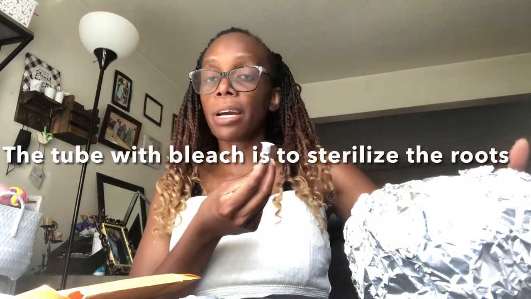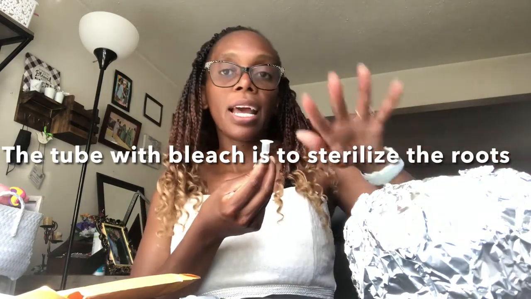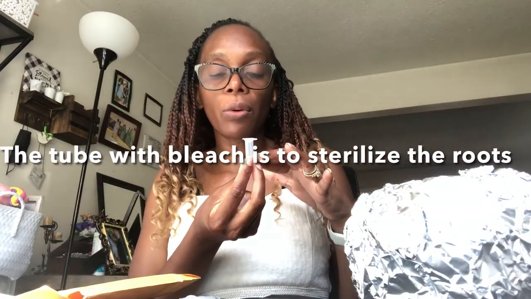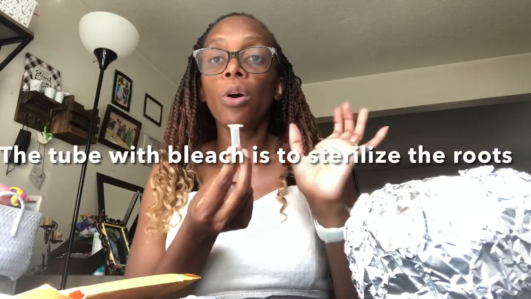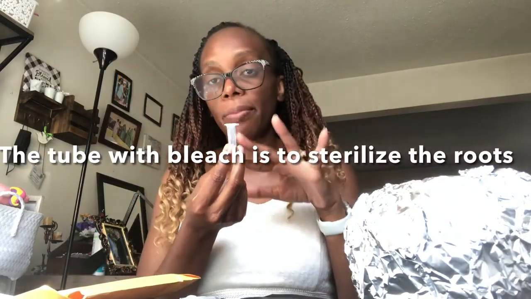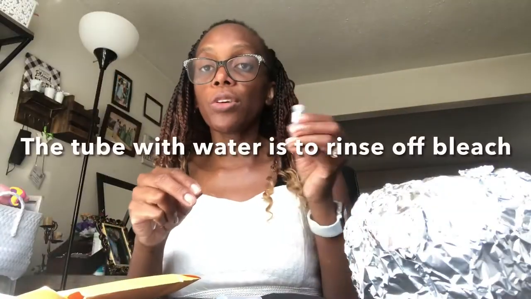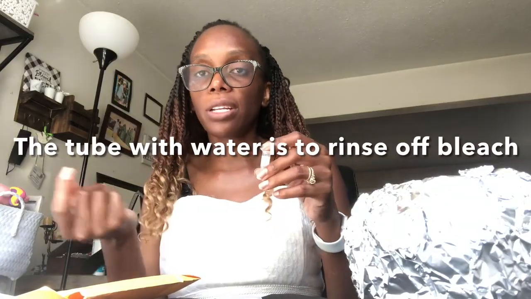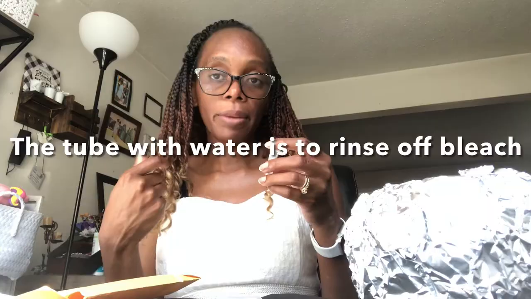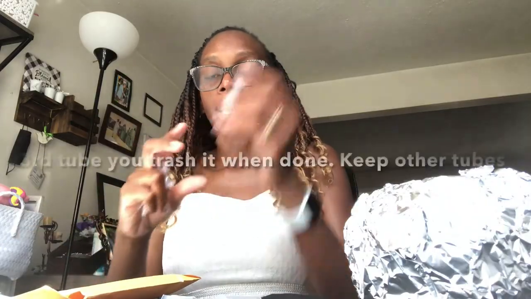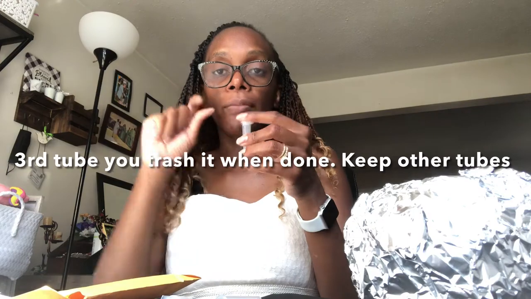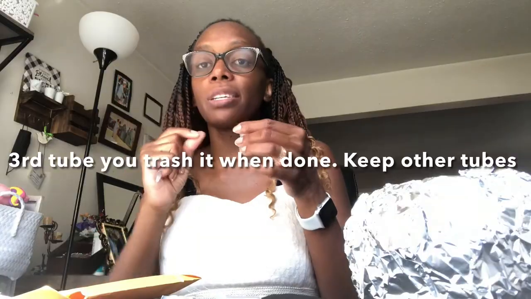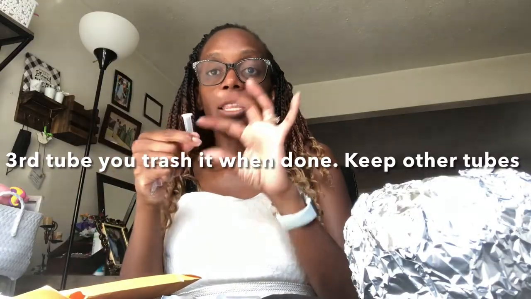The soil contains many different microorganisms, good, bad, harmless, but we are only concerned about one particular type, which we know enters the plant roots. Okay, and then we rinse off the bleach, because we don't want that bleach to eventually get to our target bacteria and then kill them. And then the third one, we crush or break open our root segments. Why is that? Because we are looking for bacteria that is inside these roots.